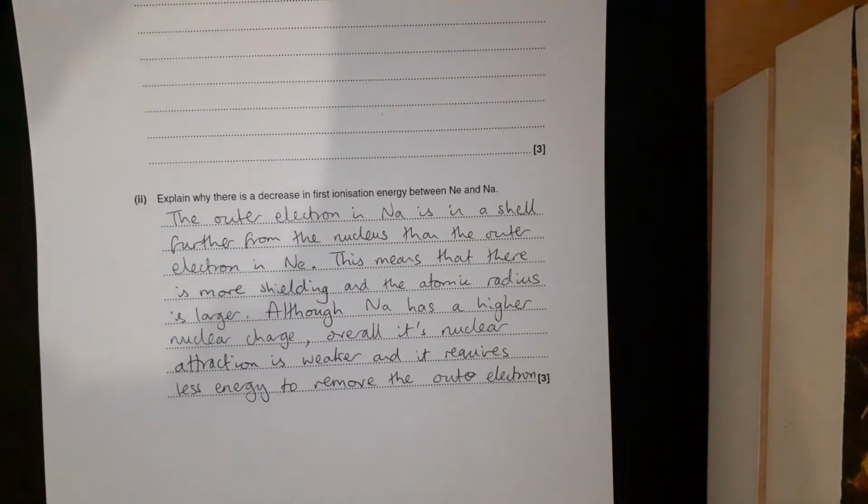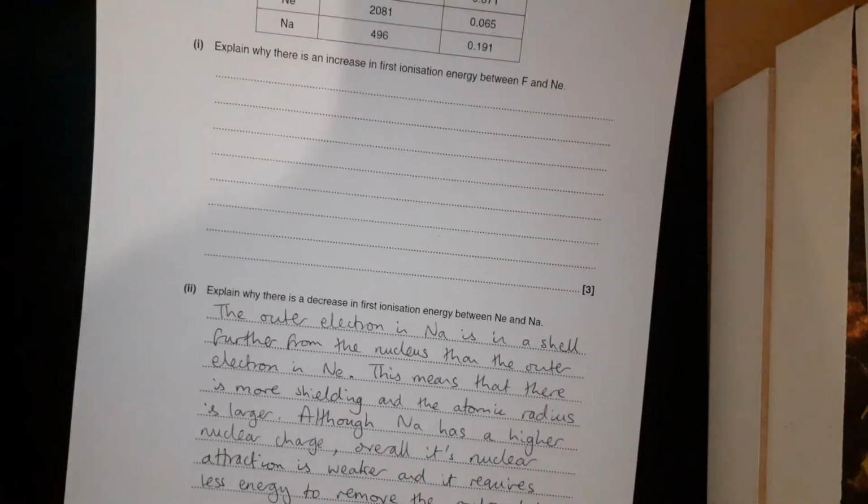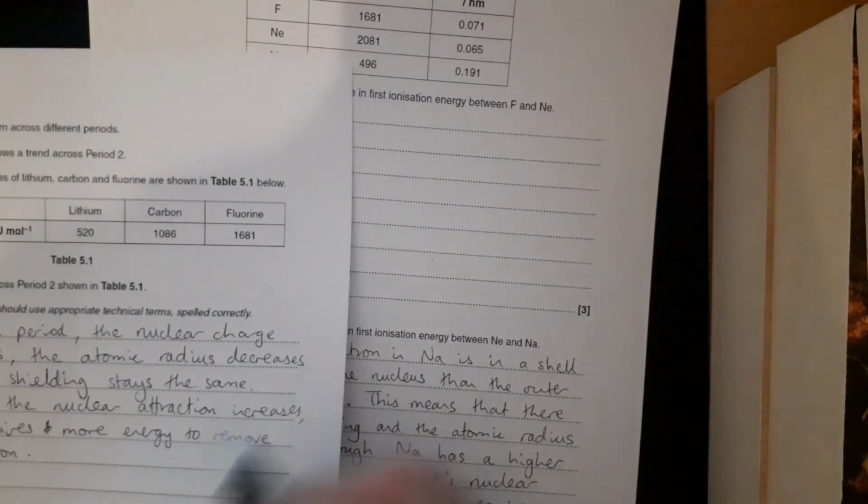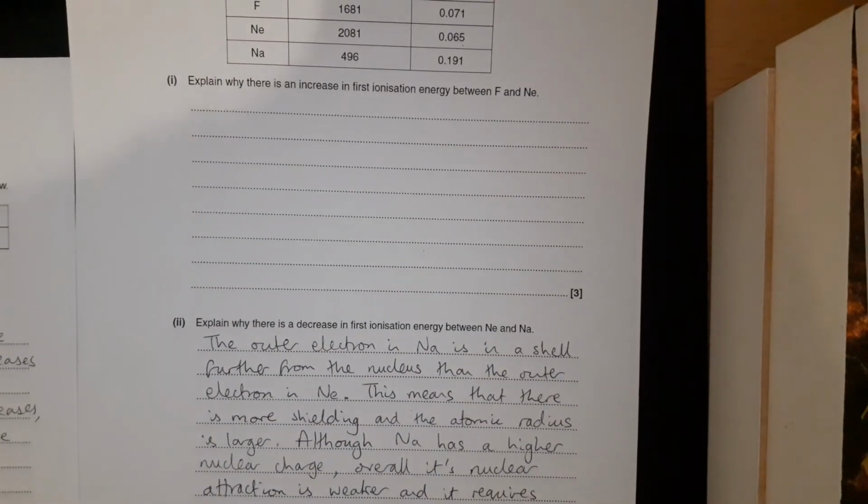Okay, so I hope we're getting fairly confident with these ionisation energy questions and just showing you, look, that no matter how they word it, the same questions keep coming up. So if you've practiced these, you can be pretty confident when these questions come up in the exam.